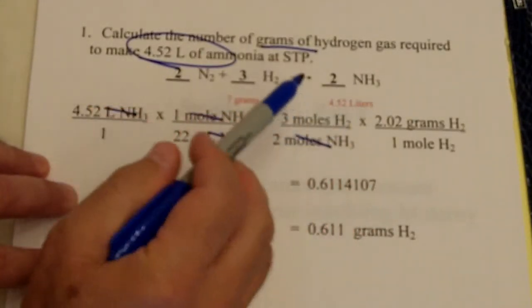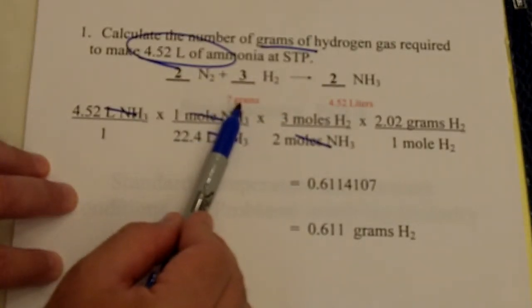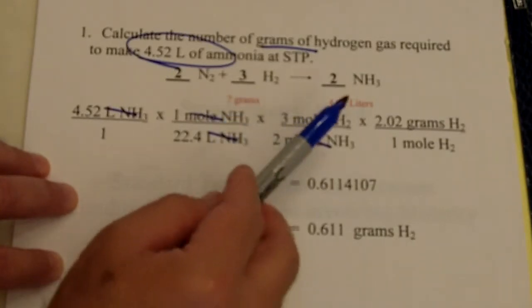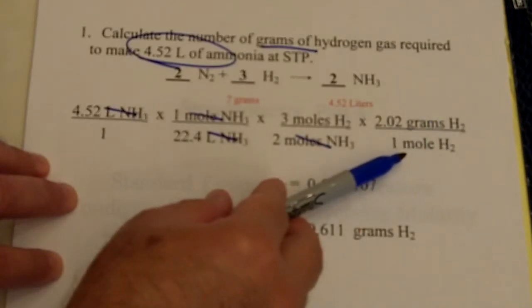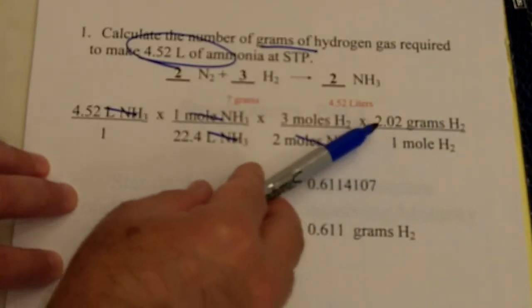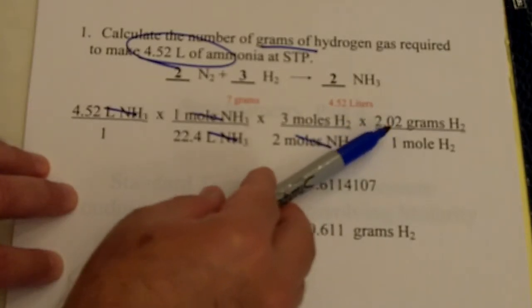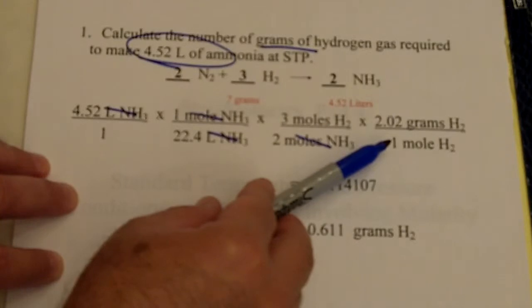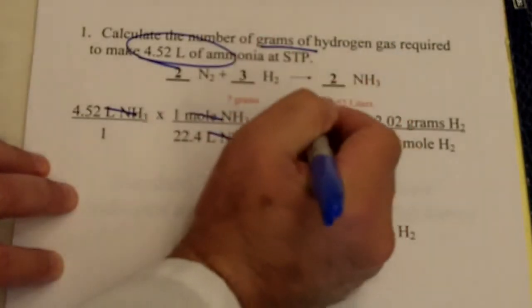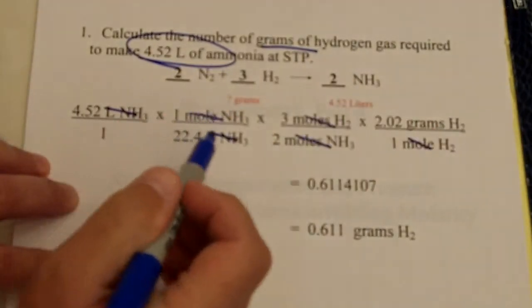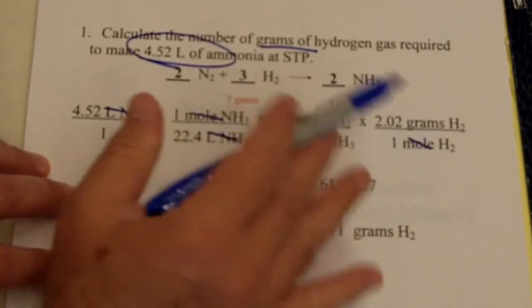I'm not quite done. I'll look to see what I'm being asked for. I'm not being asked for moles of hydrogen, but grams of hydrogen. So I just need to make a quick calculation. 2.02 grams of H2 per 1 mole of hydrogen gas. Just add up 1.01 plus 1.01 from the periodic table for hydrogen. That's the molar mass for hydrogen, and I get 2.02. I'll cancel this unit with this unit and ask myself, am I looking for grams of hydrogen? I am looking for grams of hydrogen, so I'm done.